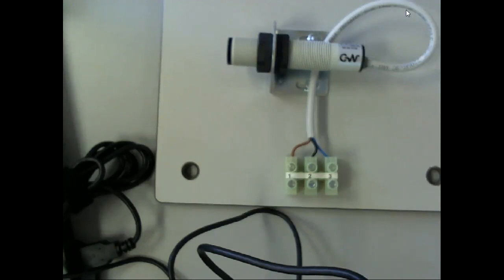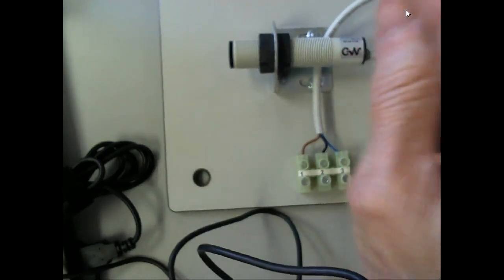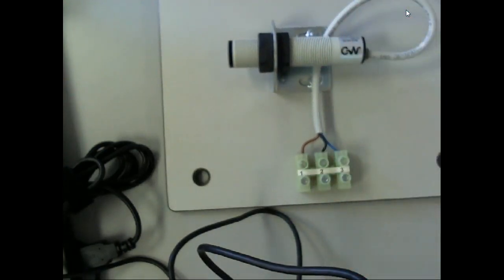So a limit switch is a contact sensor, which means what? It's got to make physical contact. That operator has got to hit something out there to do anything. So it's got to make physical contact with what it's going to measure. These are solid state. These are not electromechanical devices. These are electronic devices, which means what? There's one less thing that can fail, right?